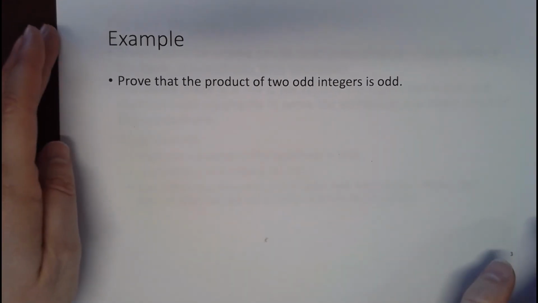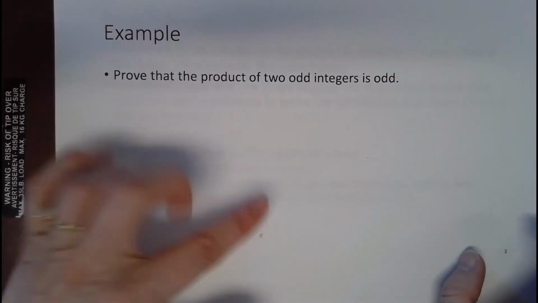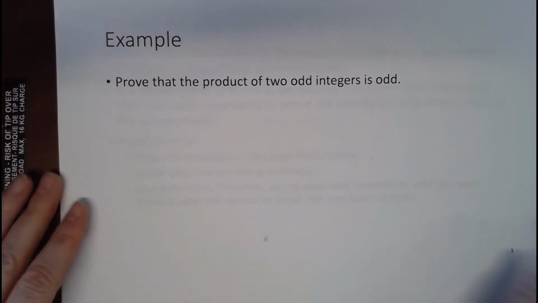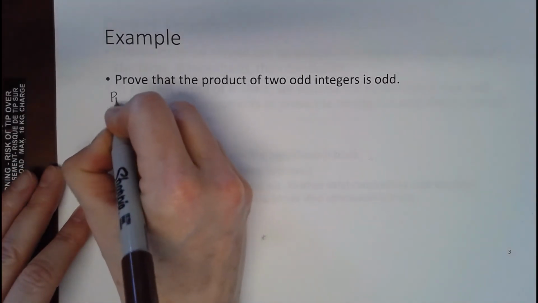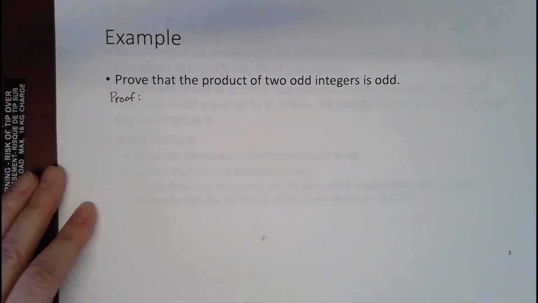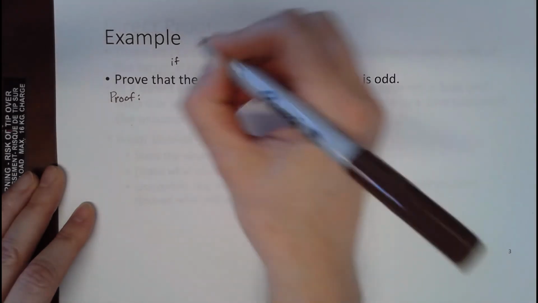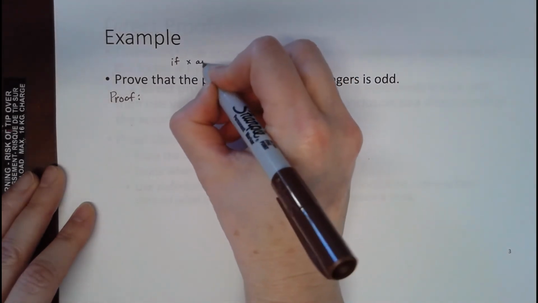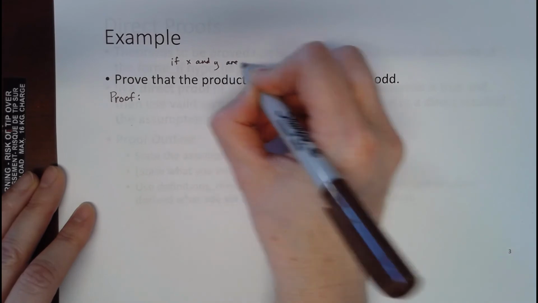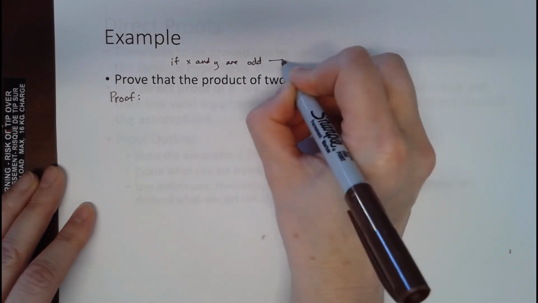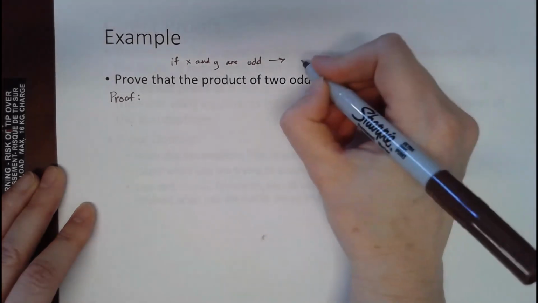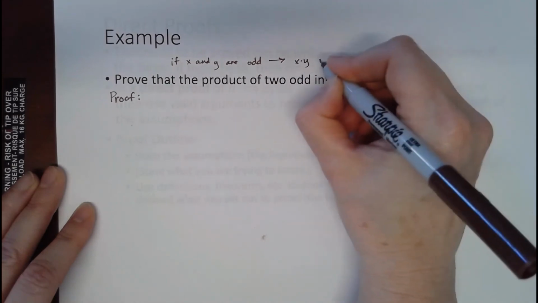So we want to prove that the product of two odd integers is odd. Okay. All right. So if we had to write this out as an if-then statement, it's not really written as one, right? But if you think about it, what we're saying is: if x and y are odd, then x times y is odd.